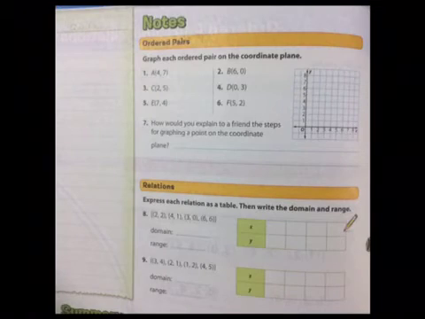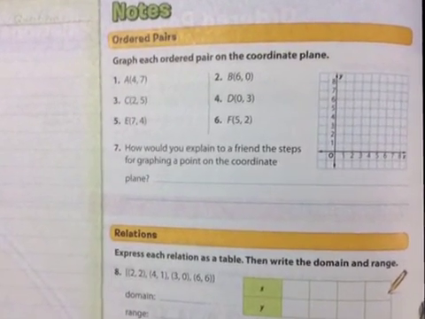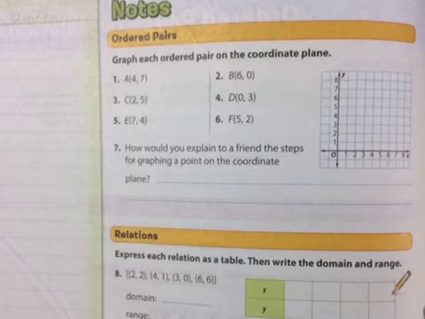Okay, next page, page 18, I believe. Again, we're being asked to simply label all of these coordinate or ordered pairs on our graph. Don't forget that we must always use the x-axis first and then the y. And then for question 7, how would you explain to a friend the steps for graphing a point on the coordinate plane?